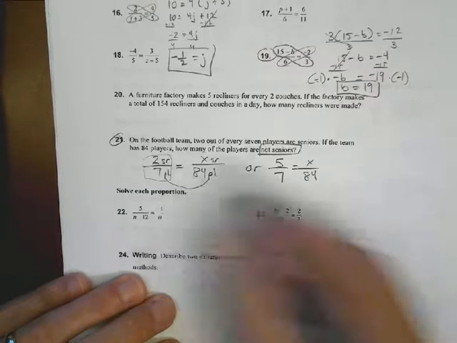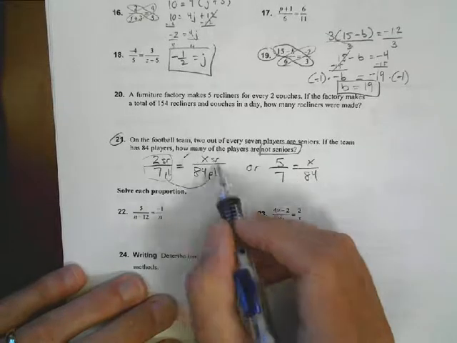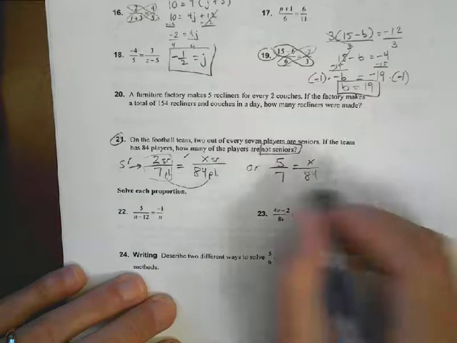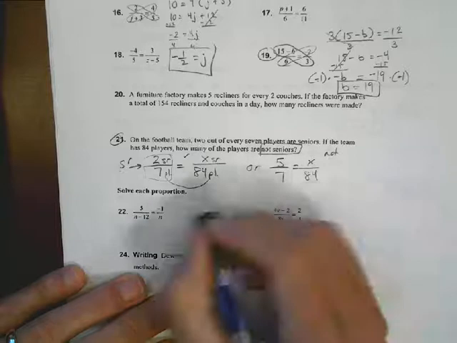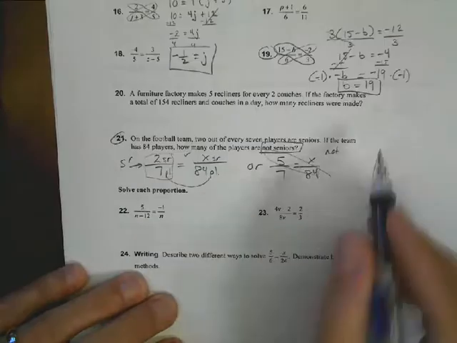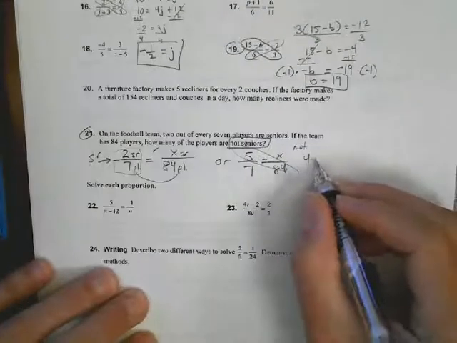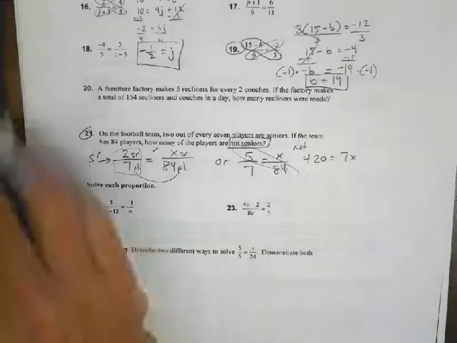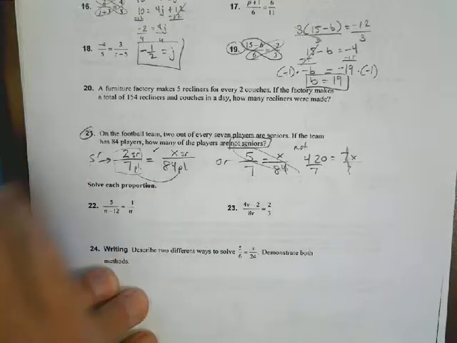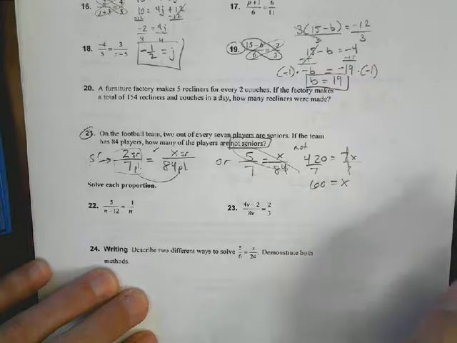I could solve either one of these and get a solution. If I do this solution, then I have to do some subtraction at the end because that will tell me how many are seniors. This will tell me how many are not seniors. So there's an extra step there. I'm going to go ahead and go this way. So I'm going to multiply 84 times 5, and I get 420 equals 7x. To get the x by itself, I divide both sides by 7. So 420 divided by 7 happens to be 60. That's how many players are not seniors.